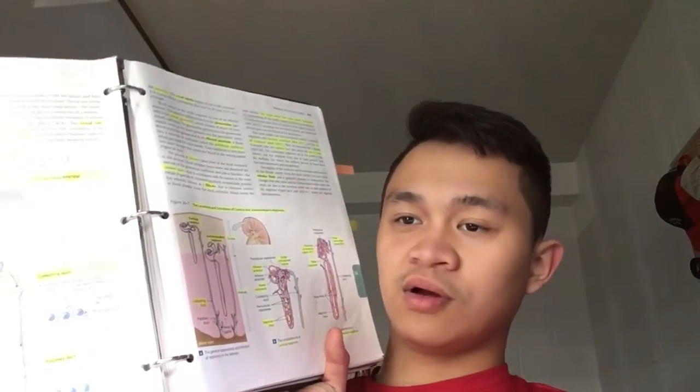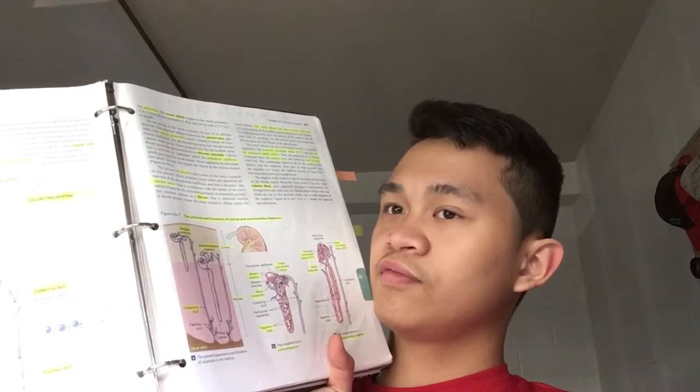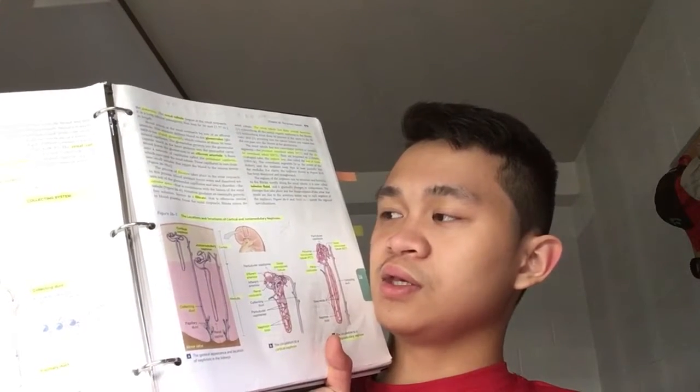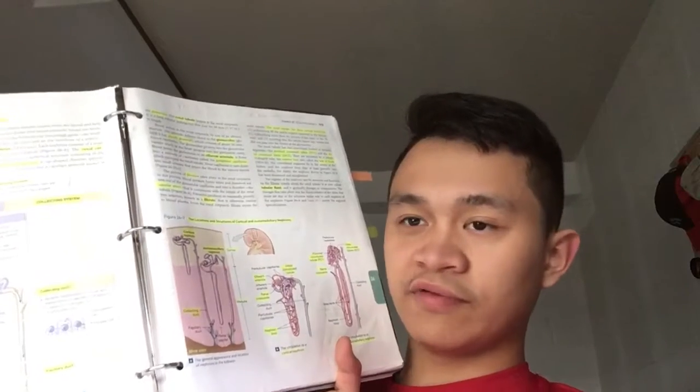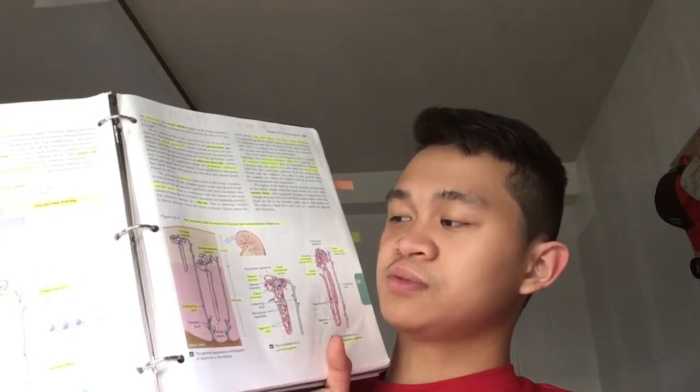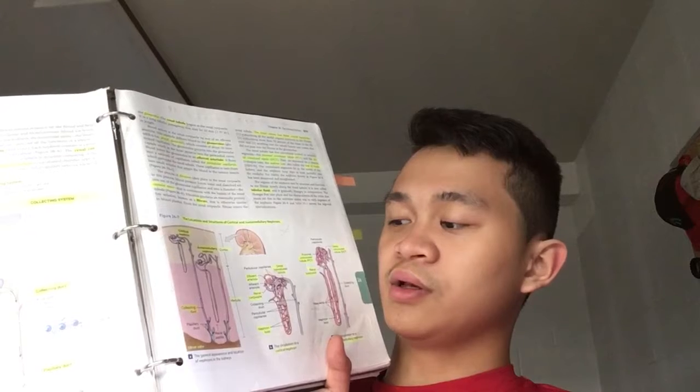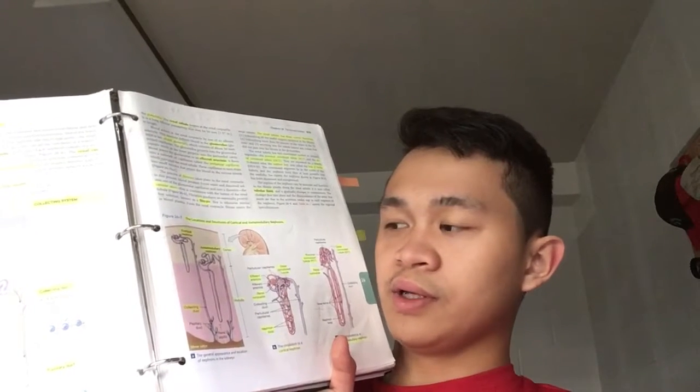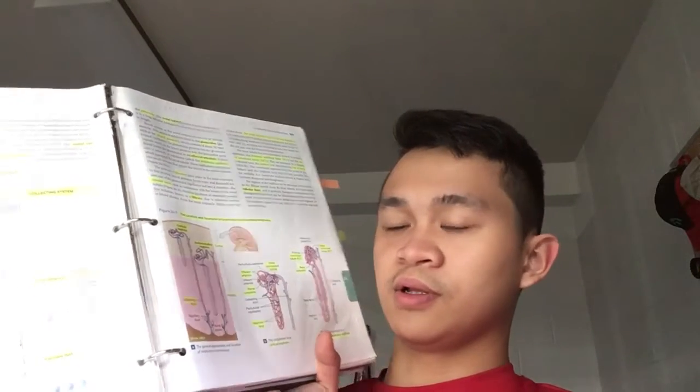Yeah, they're very similar, but you can tell that the cortical nephron is much smaller and the juxtamedullary nephron is much bigger. And also they both have peritubular capillaries. You can see on the figure all the way on the left side that the cortical nephron is very much in the cortex. The juxtamedullary nephron is very much in the medulla already, so both will eventually lead to a papillary duct or renal papilla, and that's where urine is excreted.